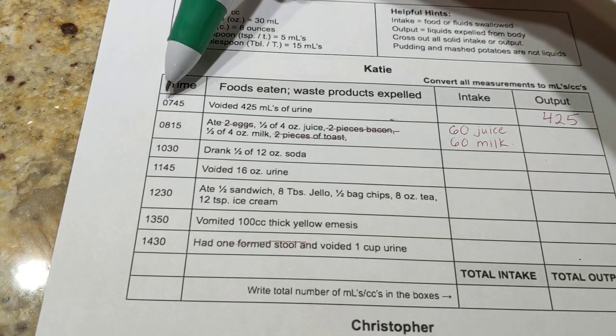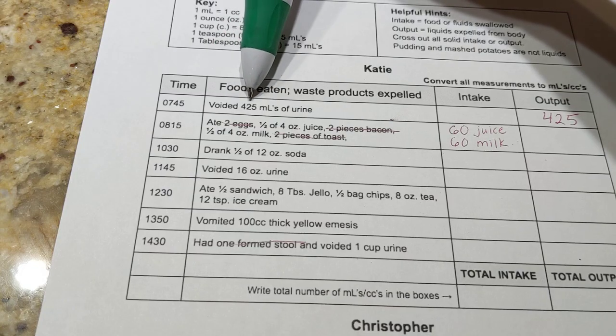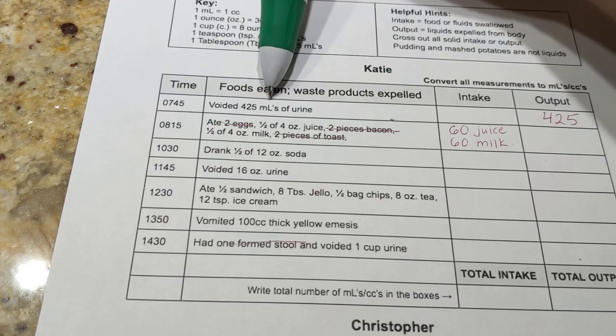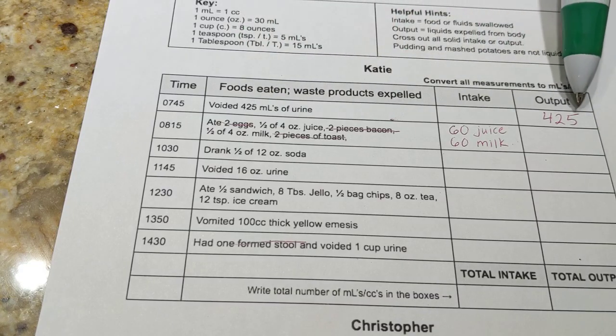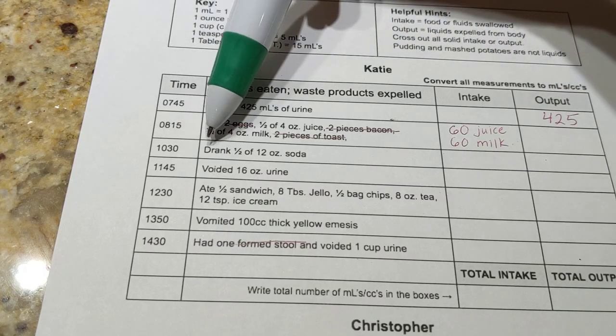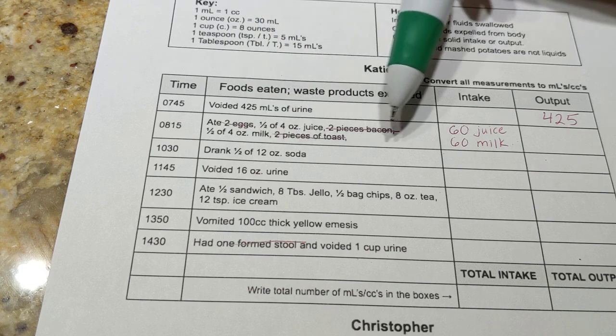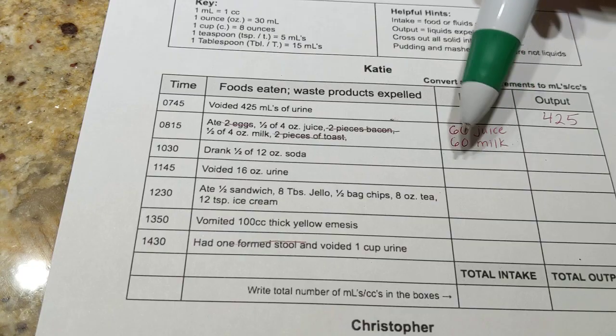Let's go back up here to 745. Here this says that she voided, that means she went to the bathroom. She voided 425 milliliters of urine. Well, thank goodness it's already converted into milliliters, so we just write it straight across here. Now she drank half of 12 ounces of soda, so you figure out what half of 12 is, multiply it by 30, put it here.